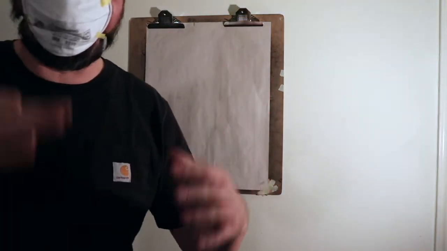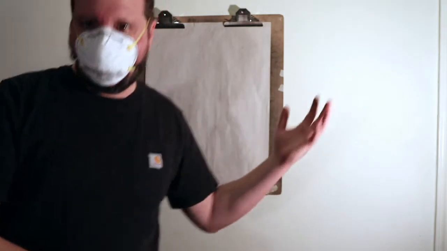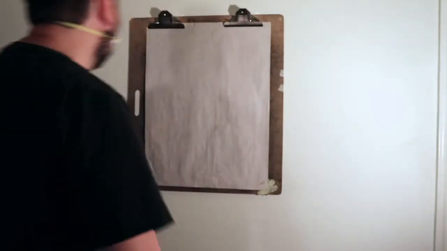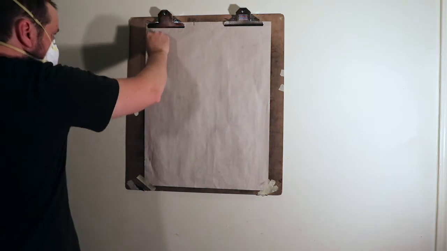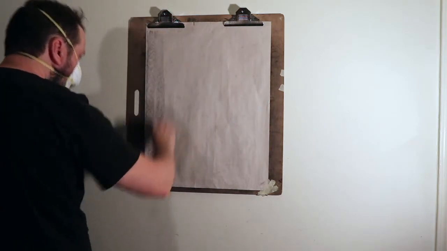The reason we're going to tone our paper down is to get a little bit of a mid value so we can erase into it to brighten up. We can also add to it to darken it. So I want you to take the charcoal with a K, use this sharp edge, and I want you to be very even. And I want you to go from the top to the bottom like this, like so.